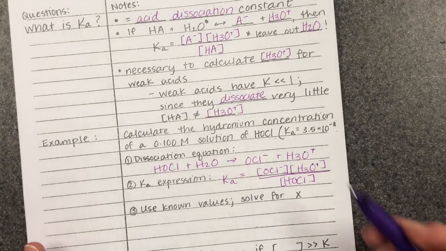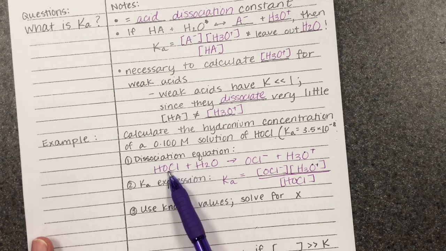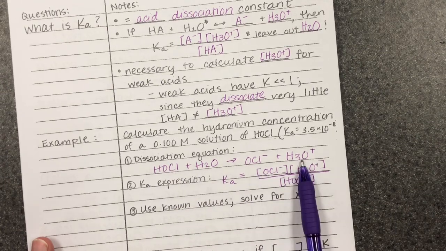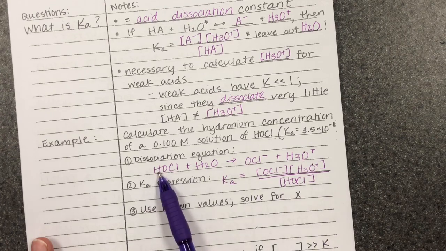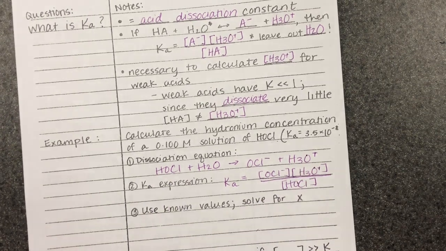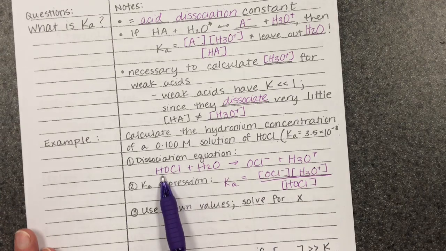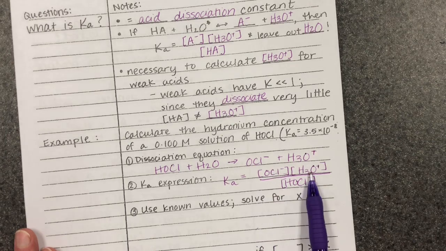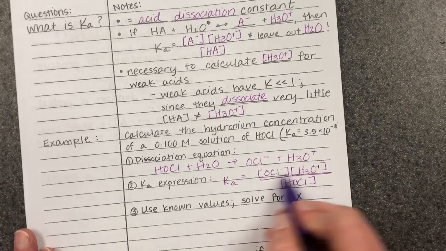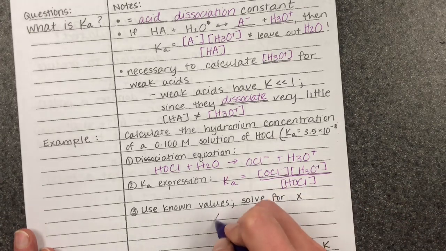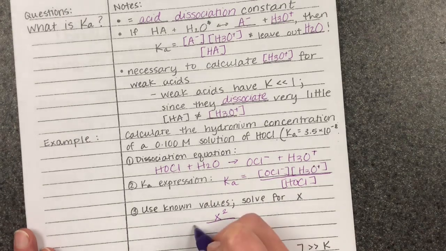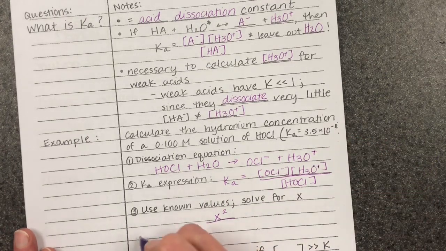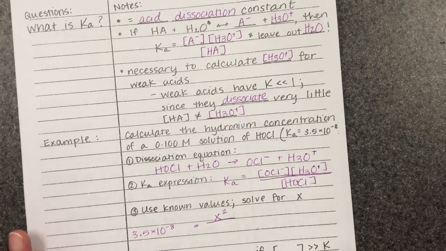Now we can plug in known values to this expression and solve for X. And what happens is, for every one of these acid molecules that dissociates, I get one OCl and I get one H3O plus. And so, since I know that I'm moving in this direction, think about equilibrium, every time this dissolves, I get X here and I get X here. So really, I'm going to put X in each one of these blanks on the top of this expression. Since I don't know those concentrations, I'm going to plug X in there. So really what I end up with is X squared on top. Now I'm going to set that equal to the Ka value that they gave me, which was 3.5 times 10 to the negative 8th.